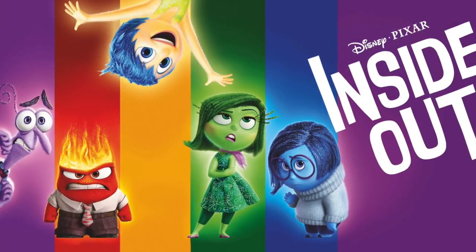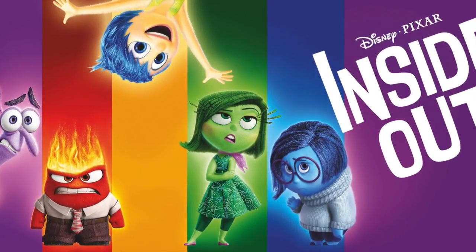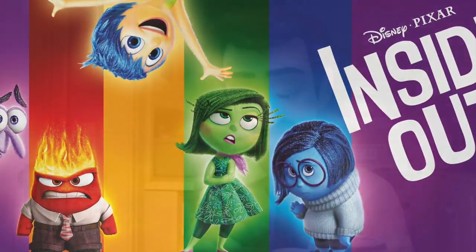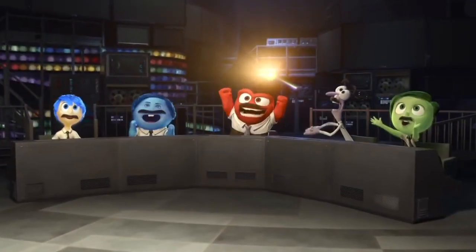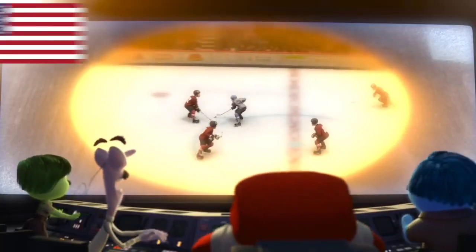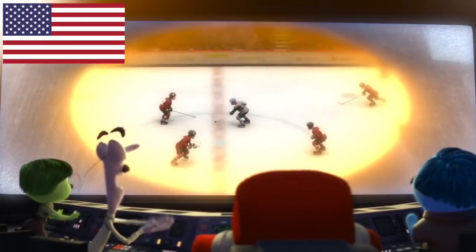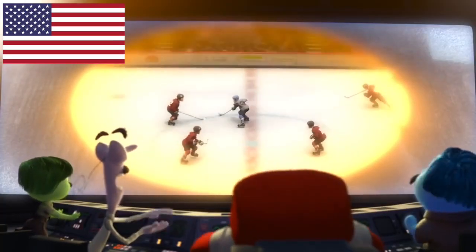This isn't the only thing that's changed in the film Inside Out though. In the scene where you can see Riley's father's emotions, the gang are watching a sports game. In the US version, the emotions are watching a riveting game of ice hockey, which is where the game is most popular apart from Canada.